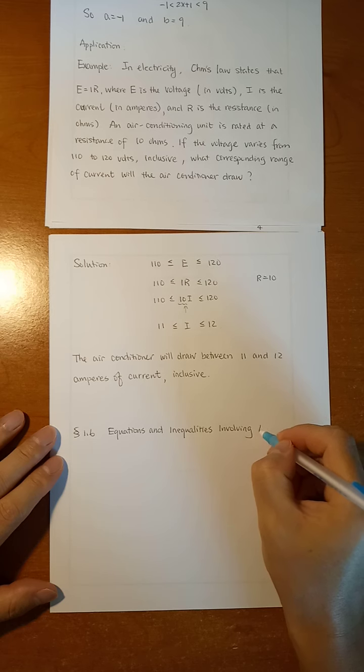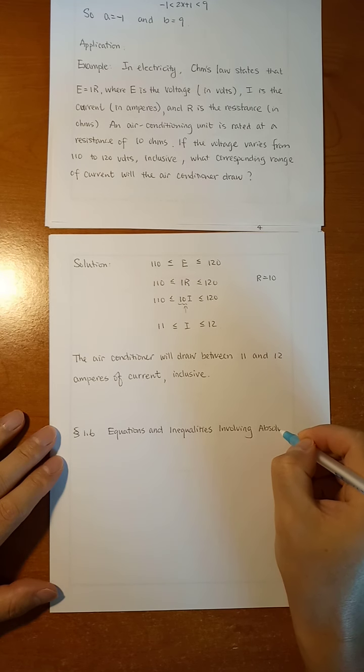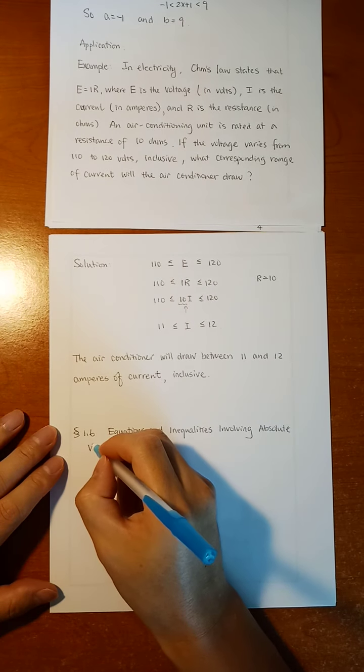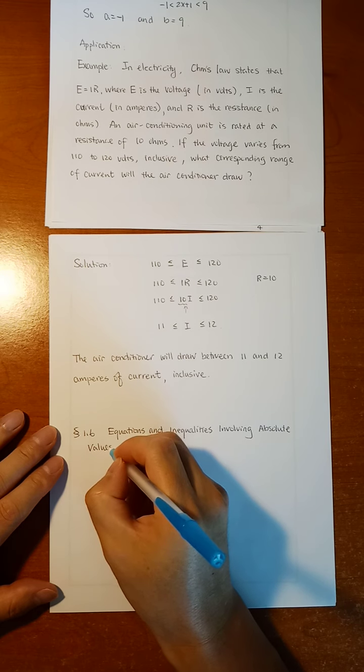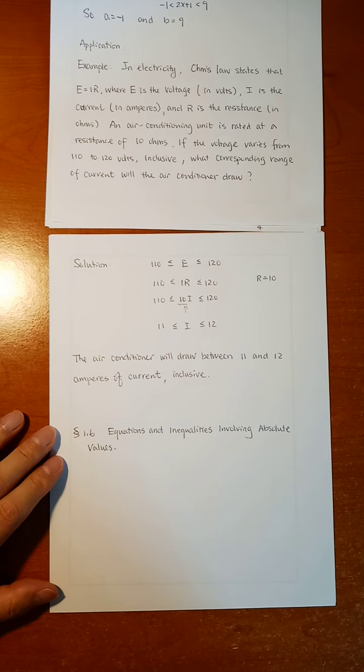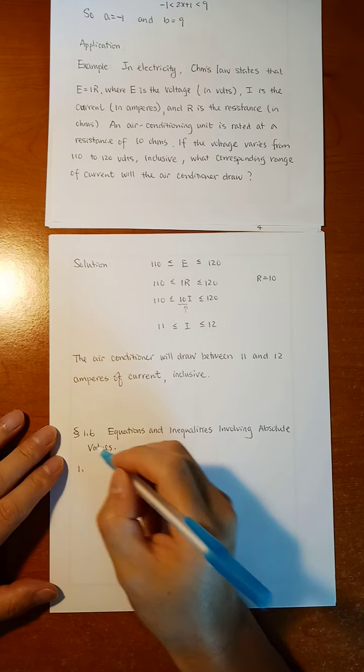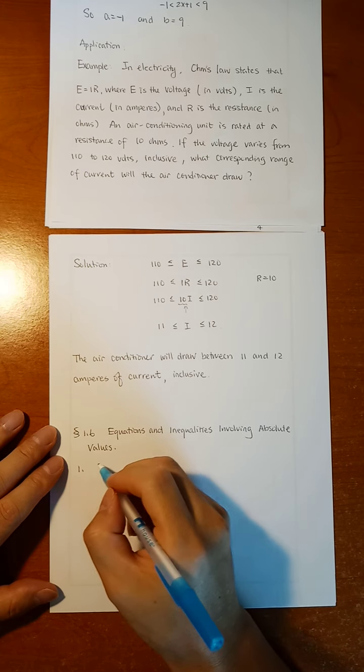Okay, so first, solve the equation involving absolute value.